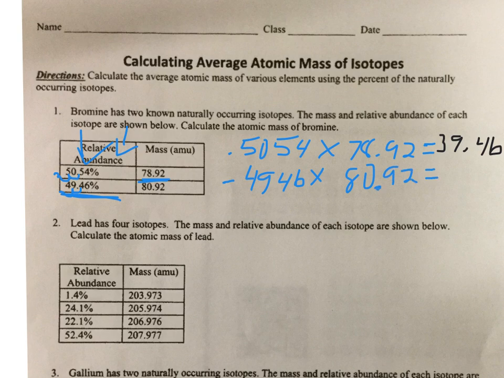Correct? Yep. Okay, so now multiply 0.4946 times 80.92. How much does that give you? I got 40.02. 40 point what?